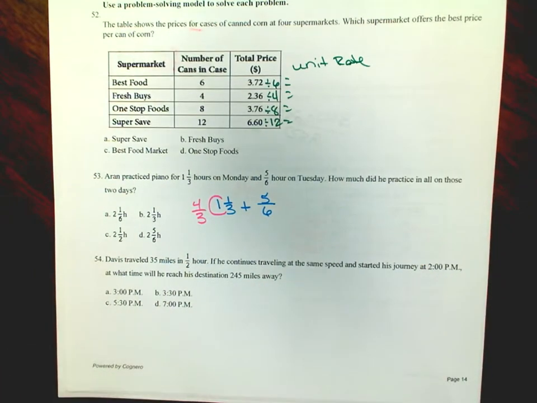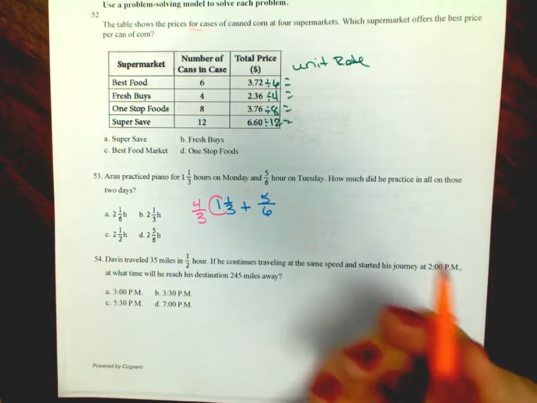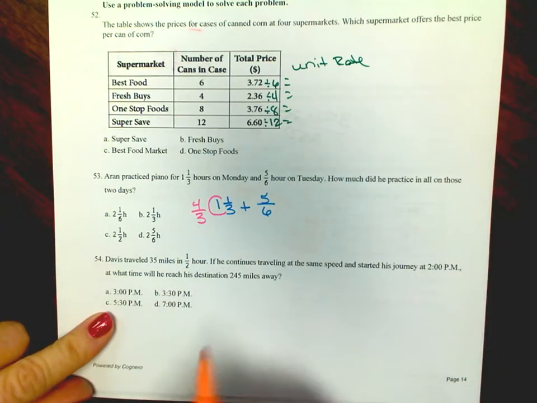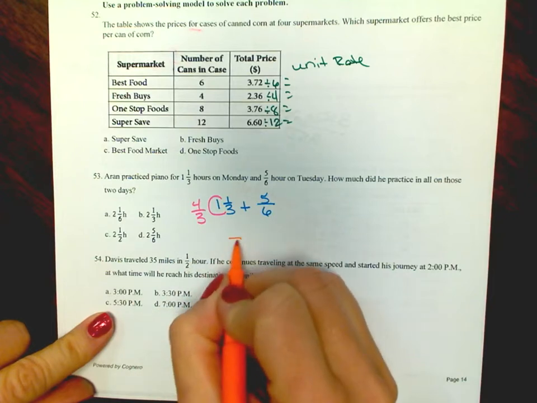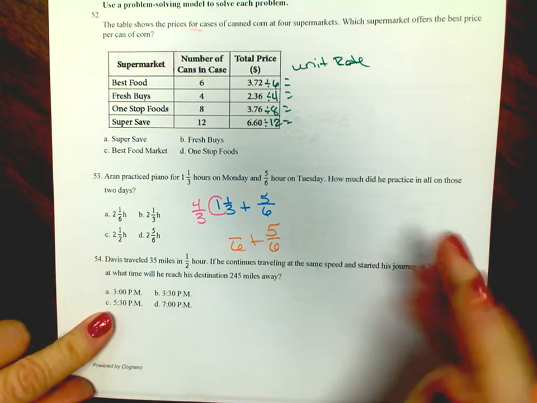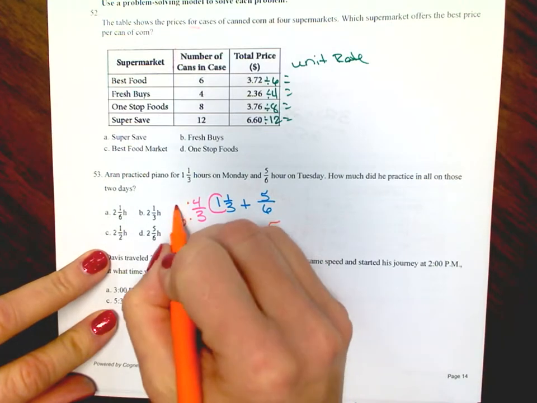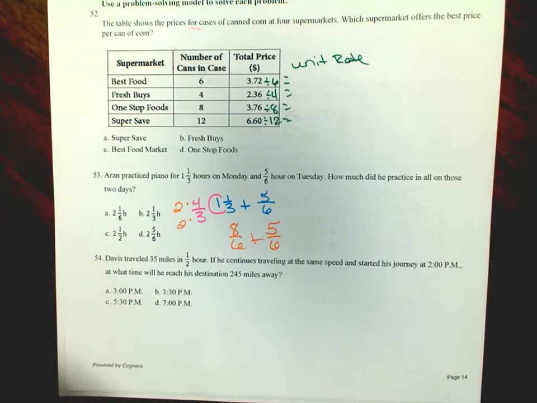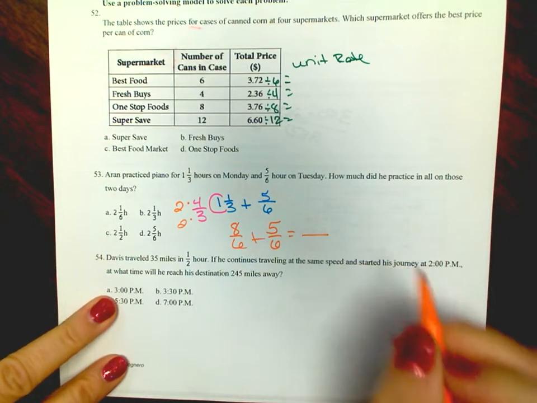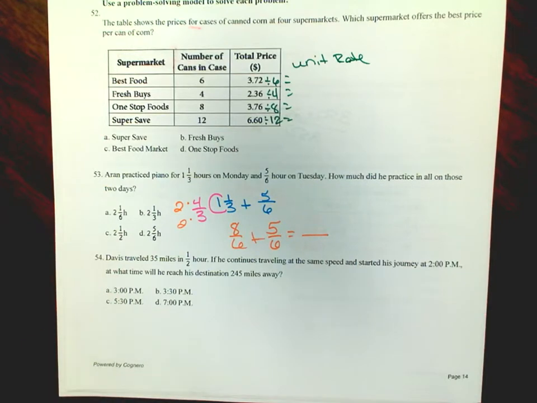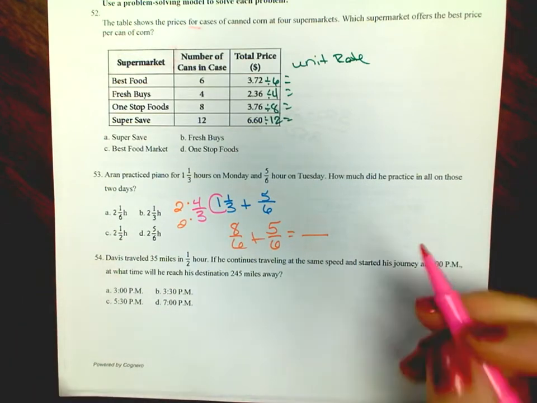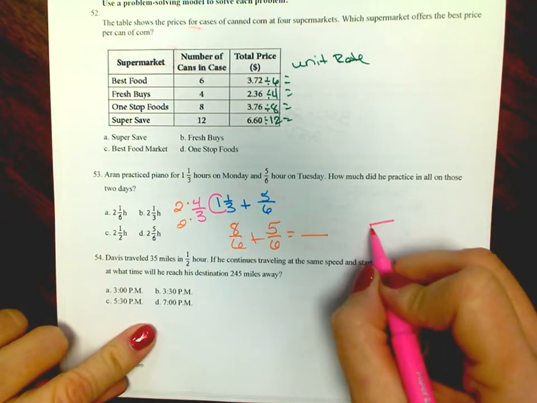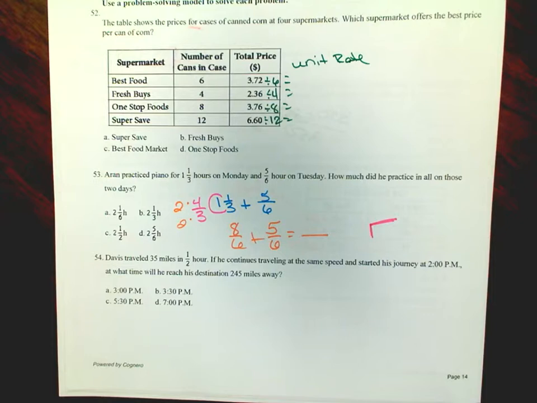But when you're adding fractions, you have to find a common denominator. And 3 can go into 6, so we're going to change this to the denominator of 6. So times 2 would be 8/6 plus 5/6. Okay, then it's going to be an improper fraction, and you need to change that to a proper fraction, okay, to find your answer.